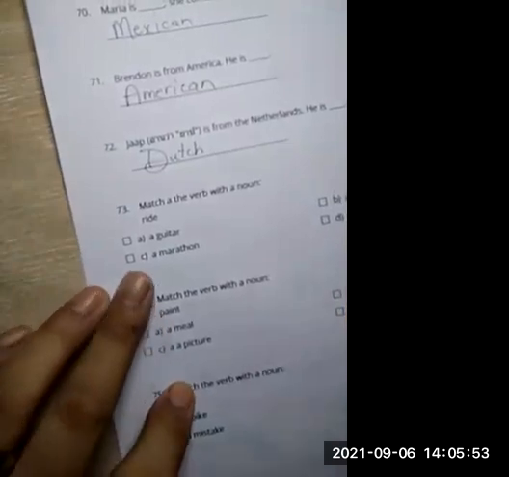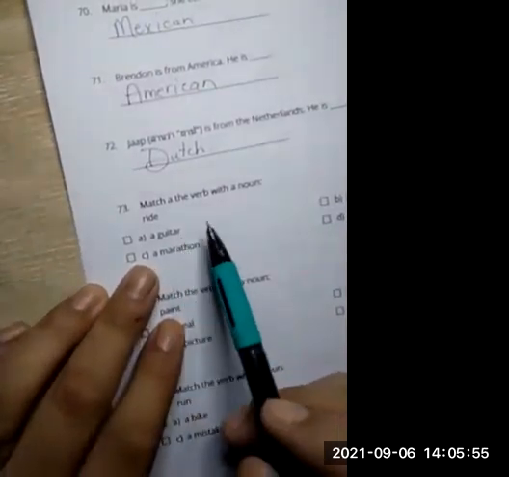Number 73. Match a verb with a noun. Ride a guitar. No, cannot. Ride a marathon. No, absolutely not. Ride a mistake. No. Ride a bike. Next one. Paint a picture. Paint a picture and run a marathon. Run a marathon. And finish.